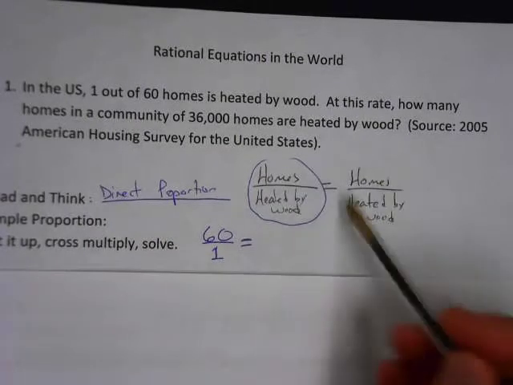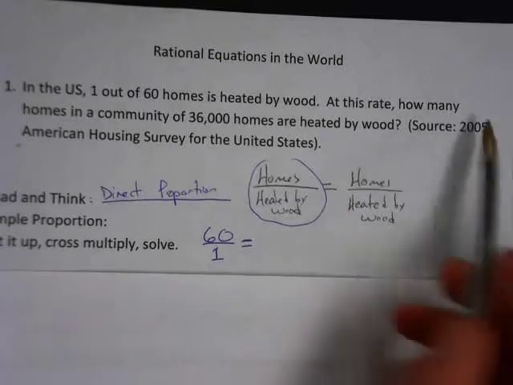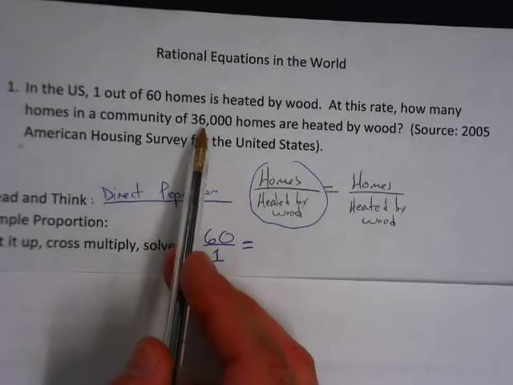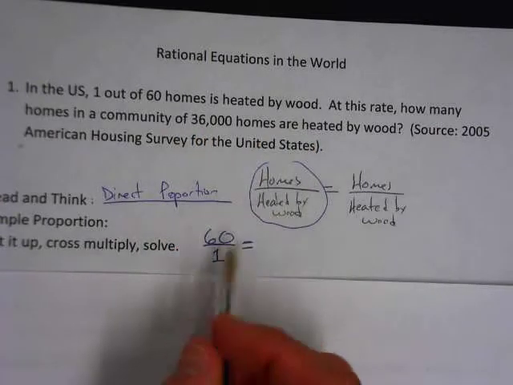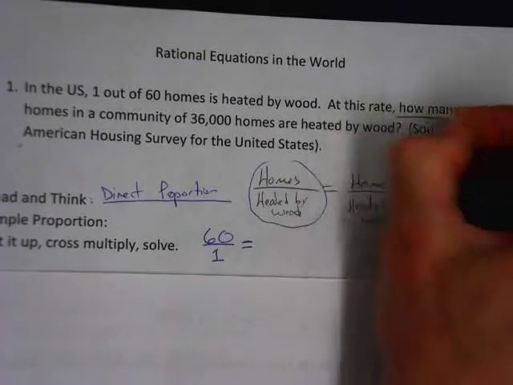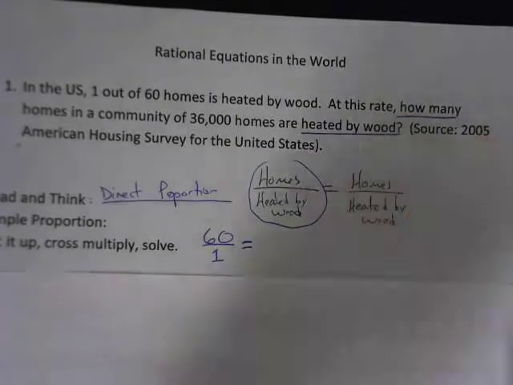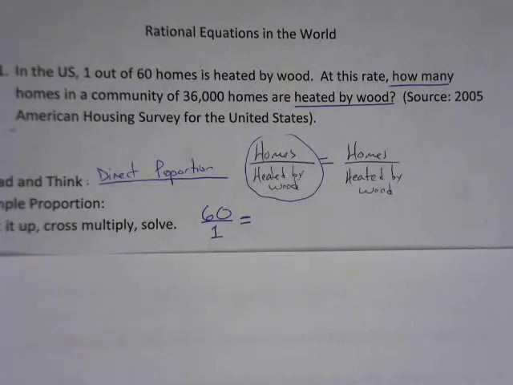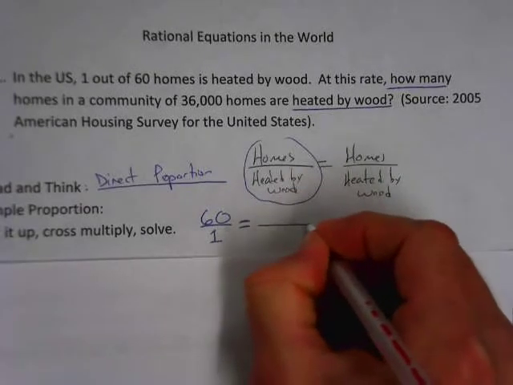Now, the second, what I'm comparing it to is the question. At this rate, how many homes in a community of 36,000 are going to be heated by wood? So the question is, how many are heated by wood? That's actually the question. And once you have identified the question, you have identified the variable. And once you've identified the variable, you have an equation.